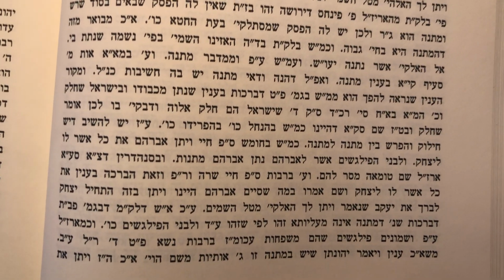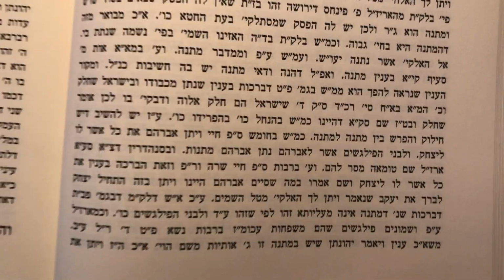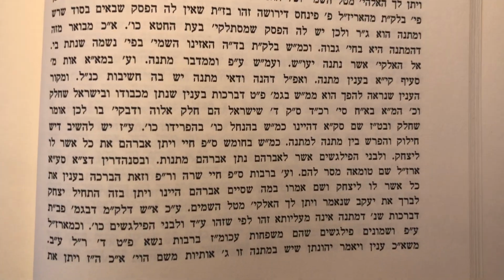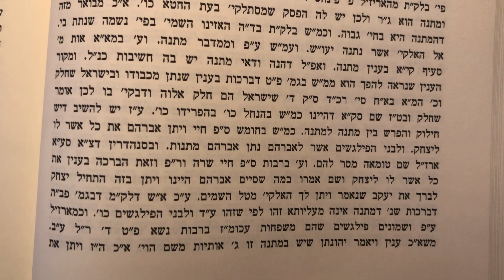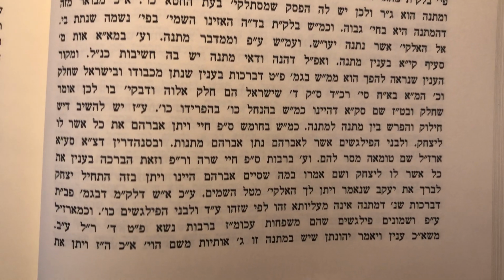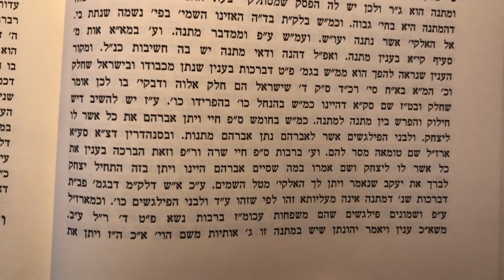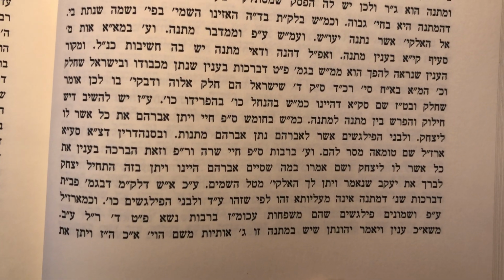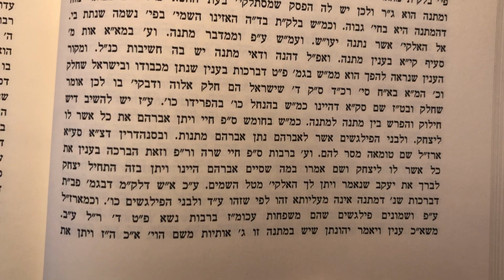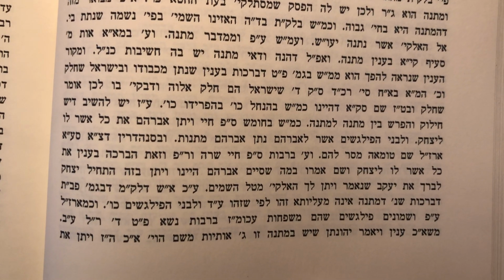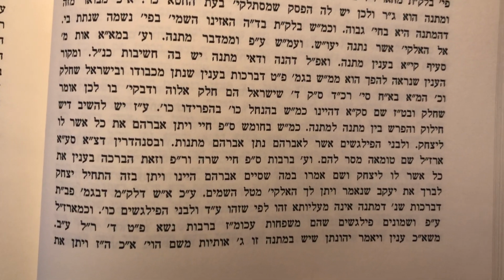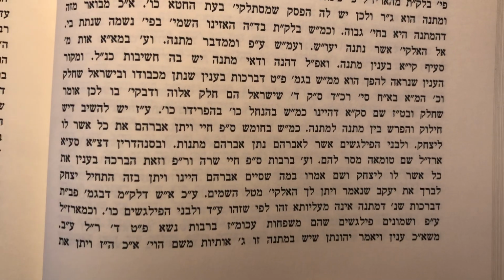which is obviously, so to speak, just a participation award, an honorable mention, so to speak. Our sages said that he gave them names of tumah.